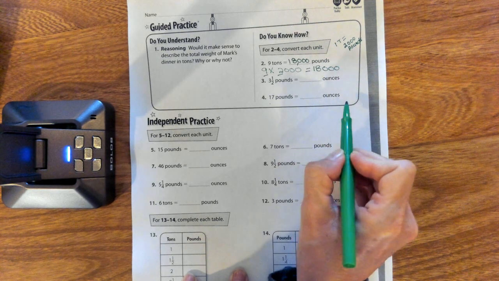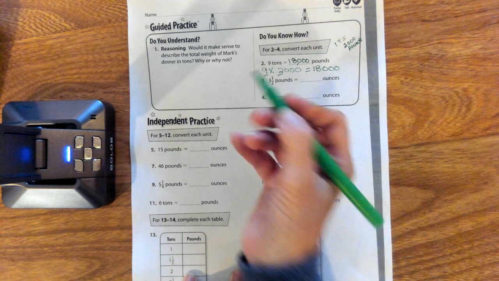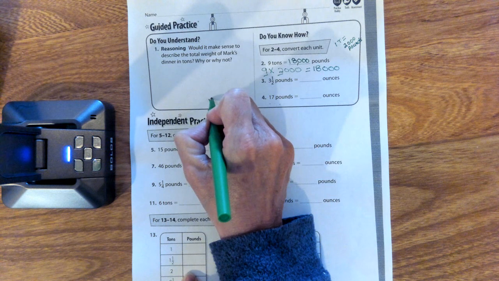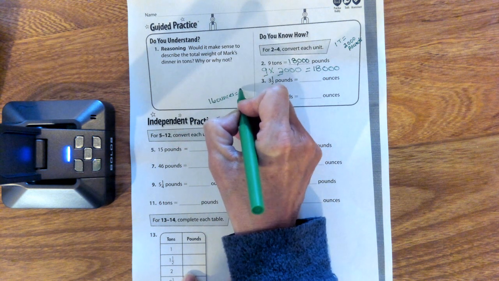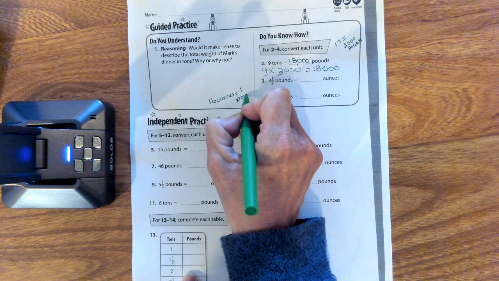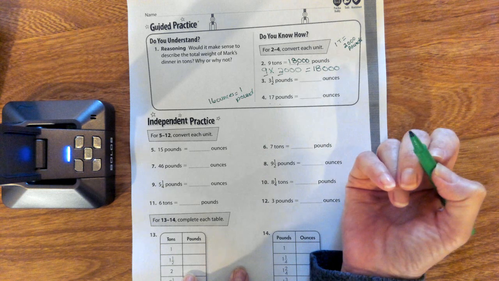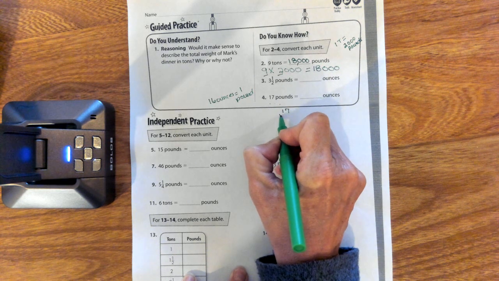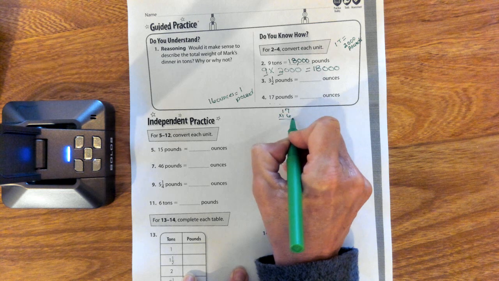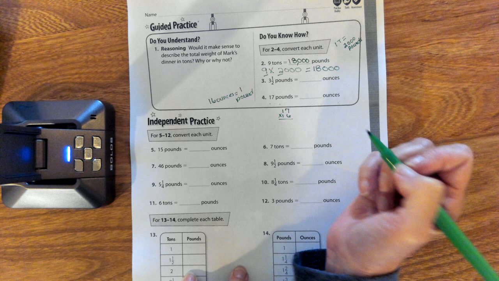Here they want to know how many ounces are in 17 pounds. Of course, the fact that we want to keep in mind is that there are 16 ounces equal to 1 pound. So if number 4 gives us 17 pounds, how can we figure out how many ounces that would be? We would need to take 17 times 16, which is a good review also of how we multiply a 2-digit number by a 2-digit number.